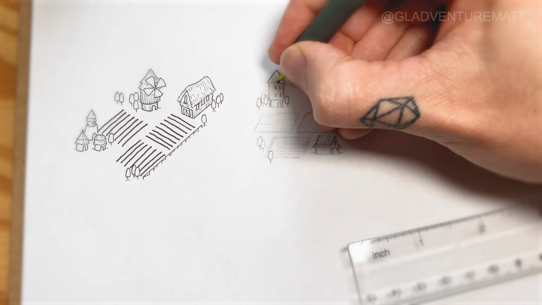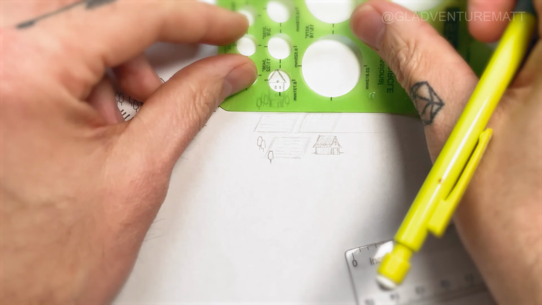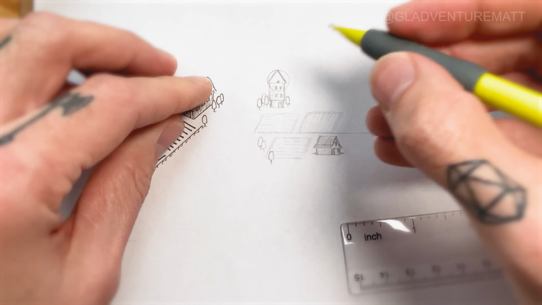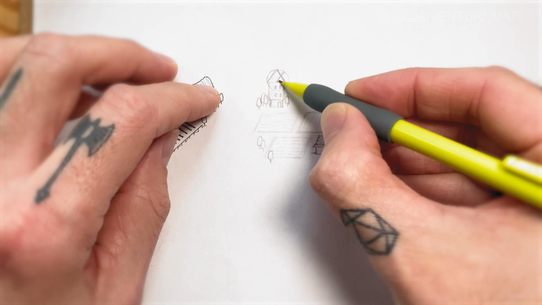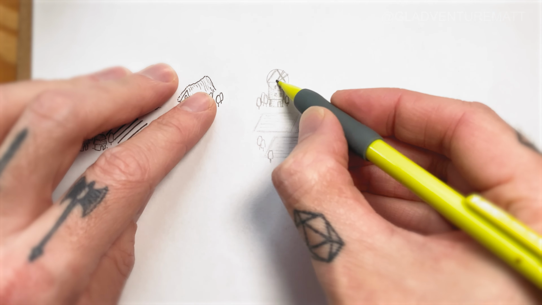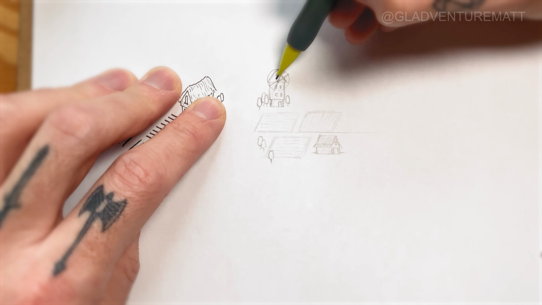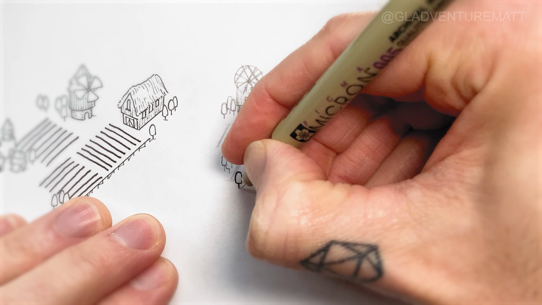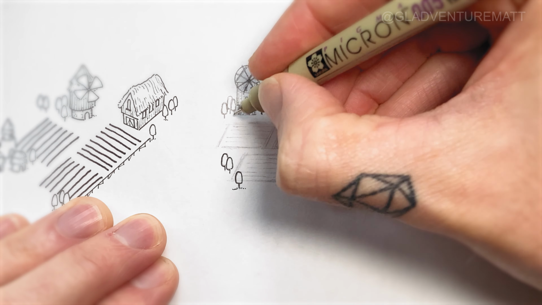Let's mark out the center point of our windmill blades, bring back in our circle template, and create the outer perimeter. And I found this time through, it's easier to lay out our first blade and then do the next one directly opposite, kind of mirroring it. That helped me line things up a bit easier. Then let's switch over to pen, get our foreground pieces inked in, and continue on with the rest.